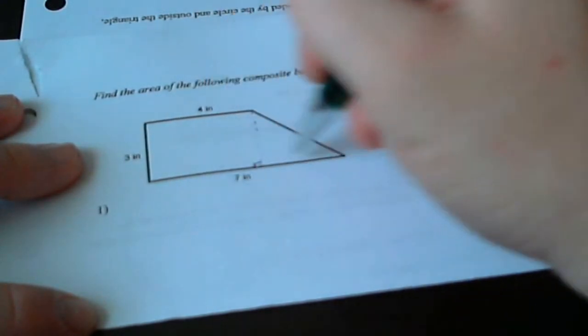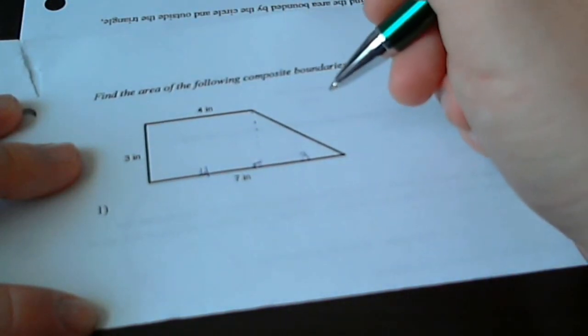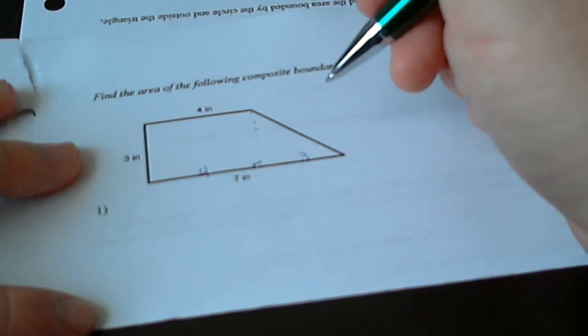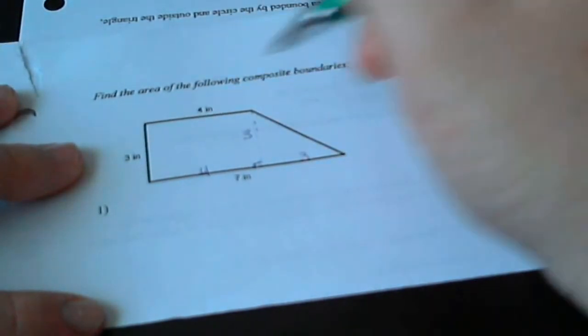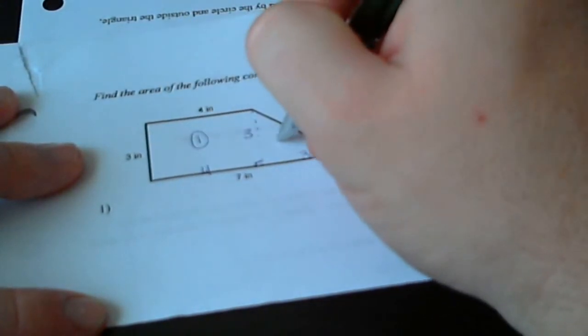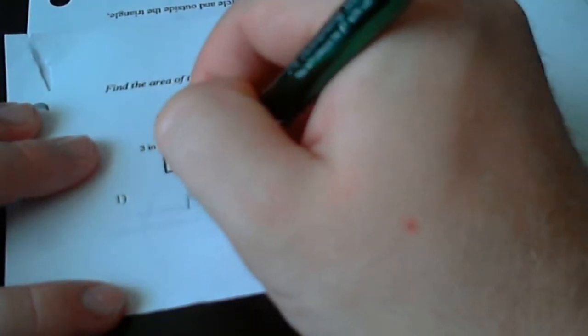Now, if this is 4 and this is all 7 in here, this must be 4 here, so this has to be 3, because 4 plus 3 equals 7. Okay? This is 3, because this height is the same as this height. I'm going to calculate the area here in 2 parts, part 1 and part 2. Let's go down here and do that.